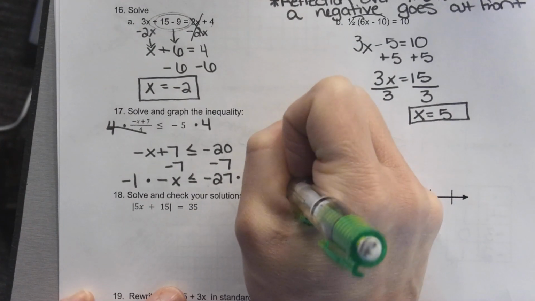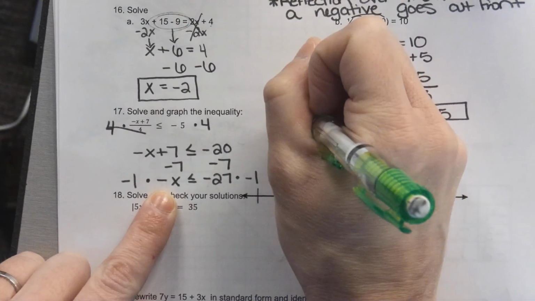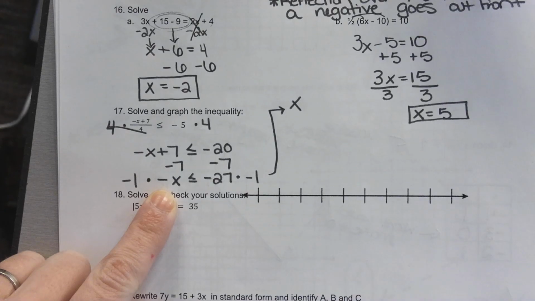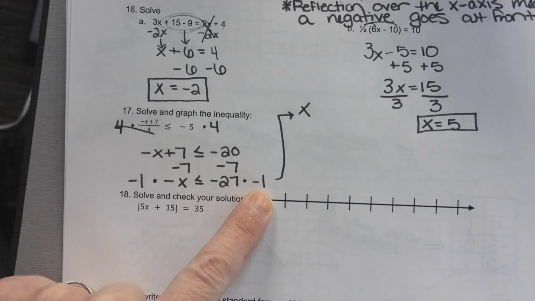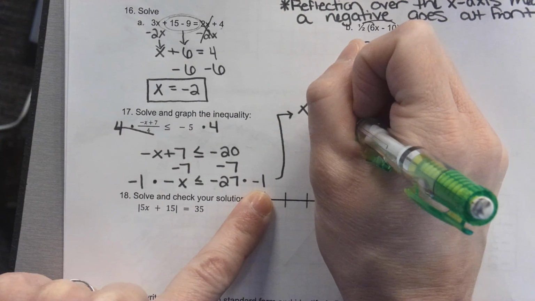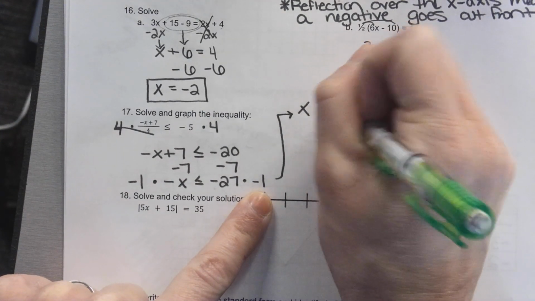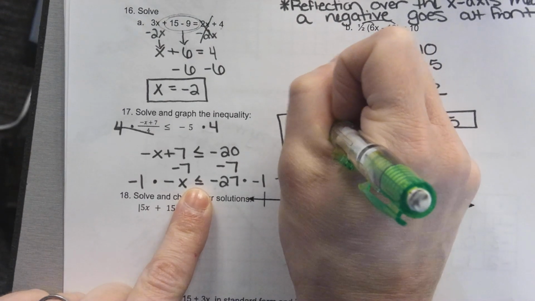I'm going to have to move up here because I've run out of room. Negative 1 times negative x is going to give me a positive x, yes? Okay, don't write the gator yet. Negative 27 times negative 1 is 27. When you multiply or divide by a negative number, do you remember what happens to the gator? It changes? It flips. Good job.